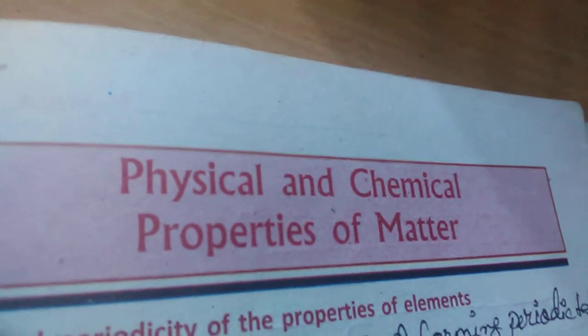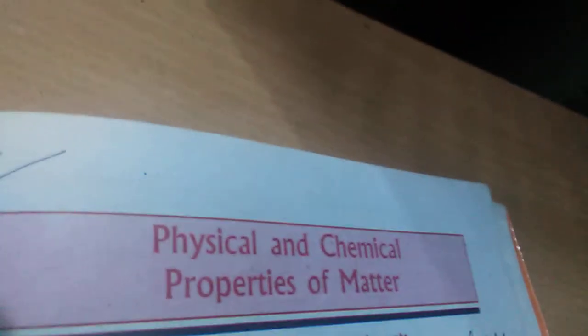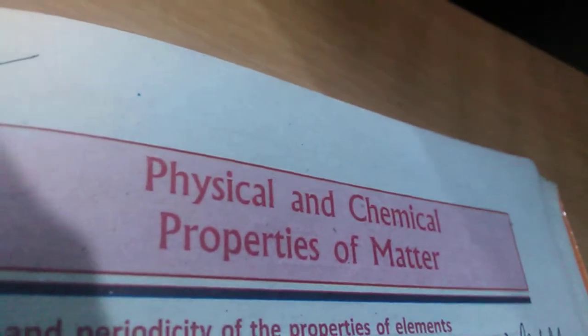After a few days of interval, I have come to you to give a conception of physical and chemical properties of matter, which is an important chapter of class 10.